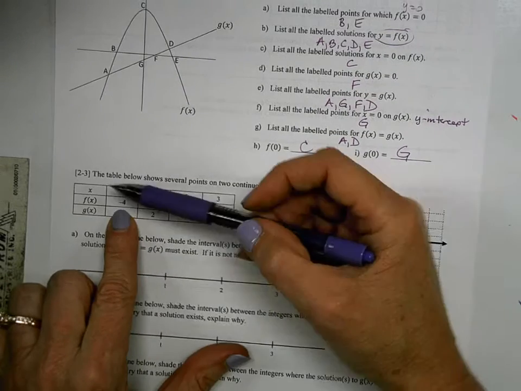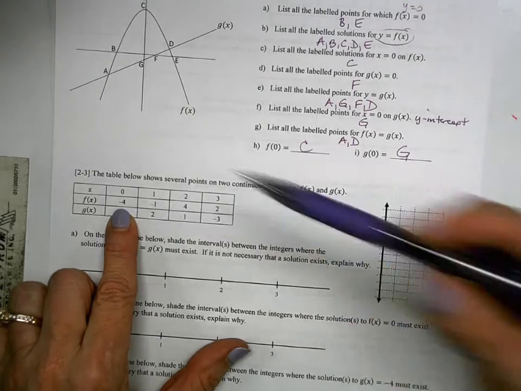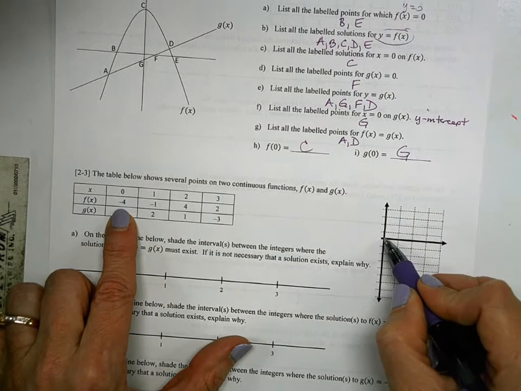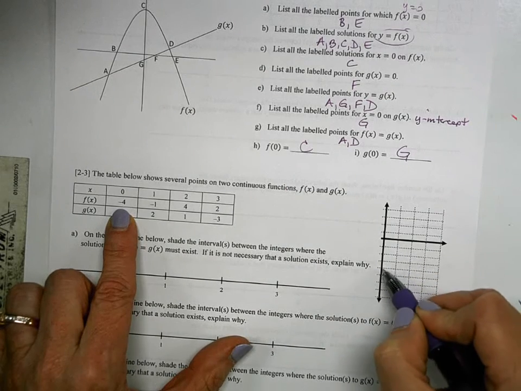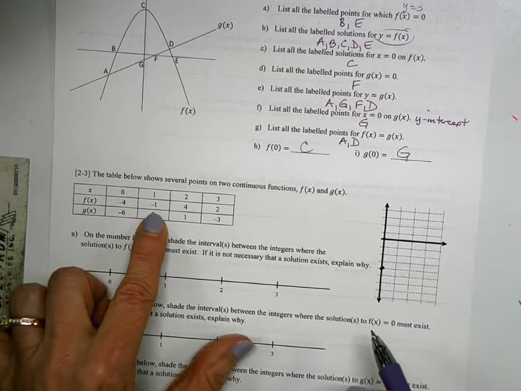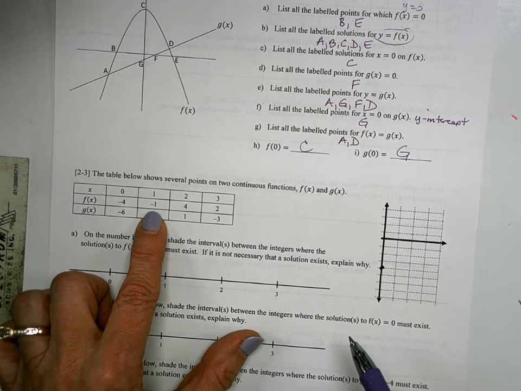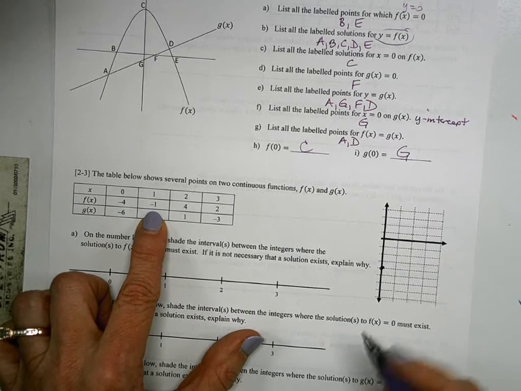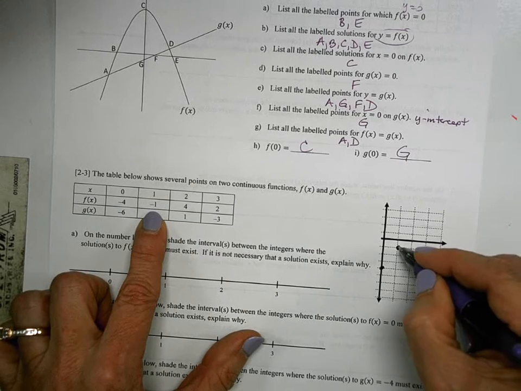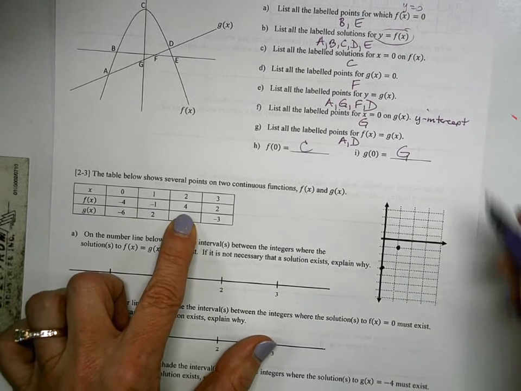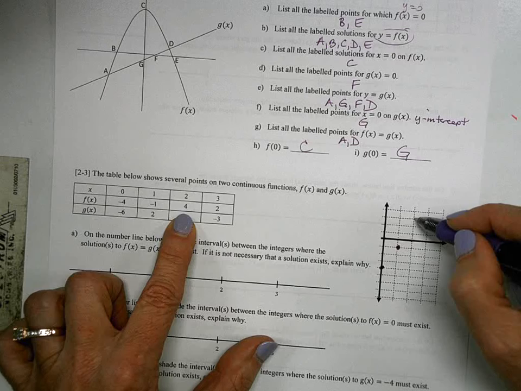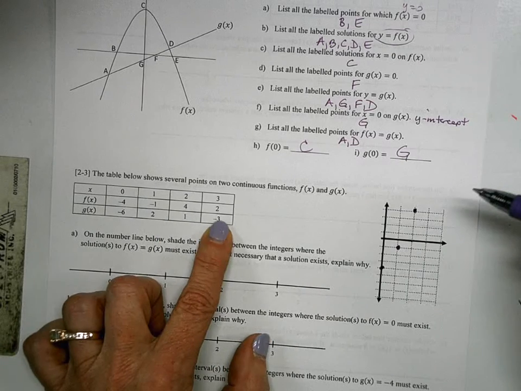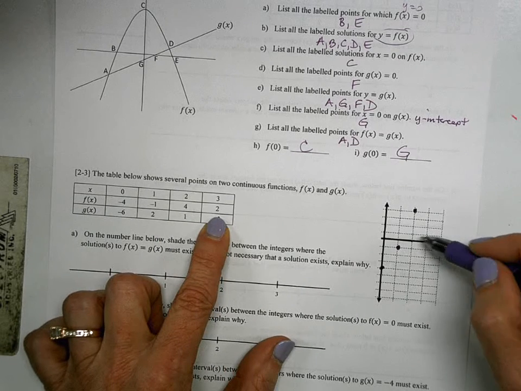Here's how it goes. When x is 0, f of x is negative 4. So plot the point 0, negative 4. Plot that point. And then going across here, plot the point 1, negative 1. That's how you read that. And then plot the point 2, 4. And then 3, 2.